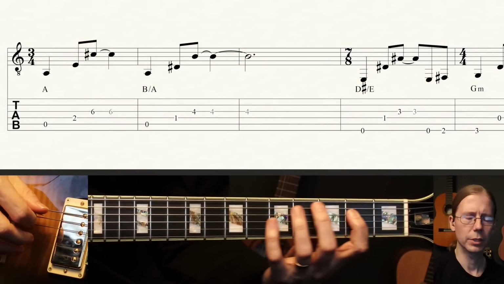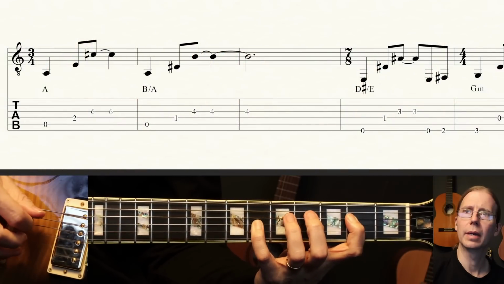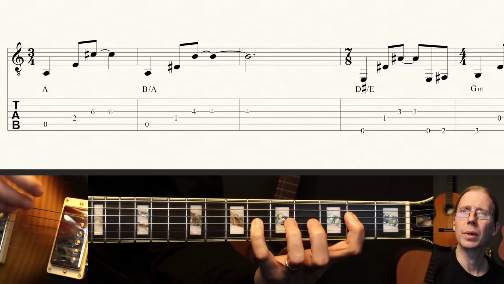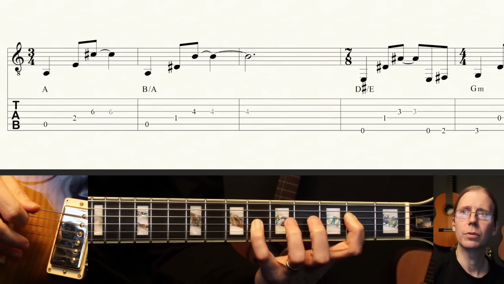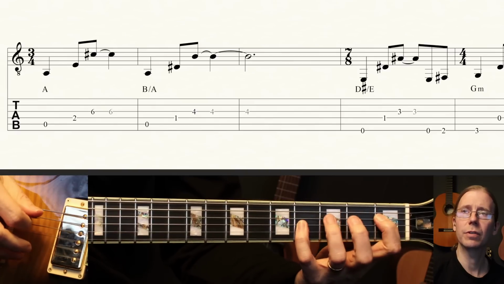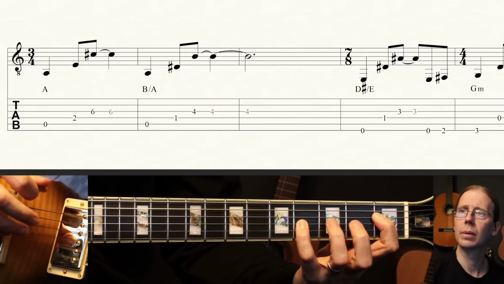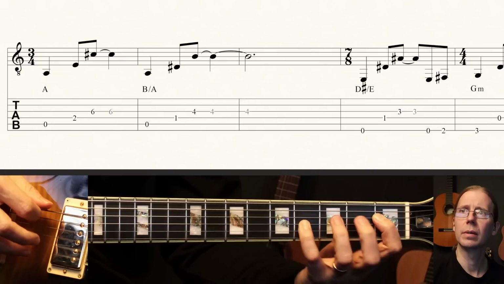Okay, so here we're going to start out in position 2. We're going to play like this. I'm going down, down, up, pretty much maintaining alternate picking throughout. Now we move to position 1, kind of compress the fingers here. And then we're going to stay in position 1.